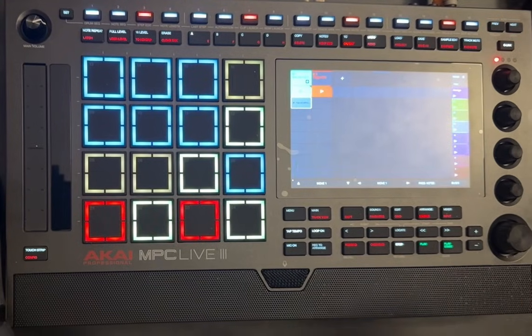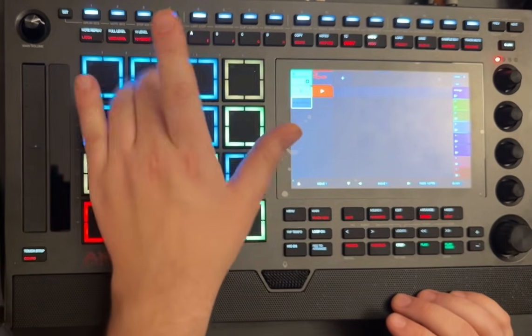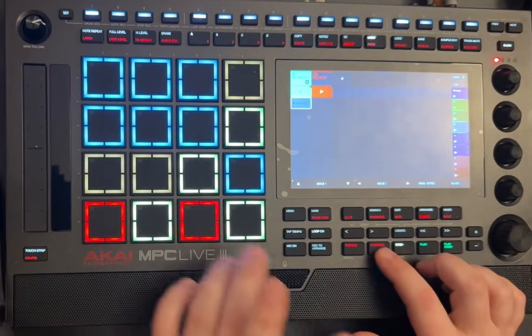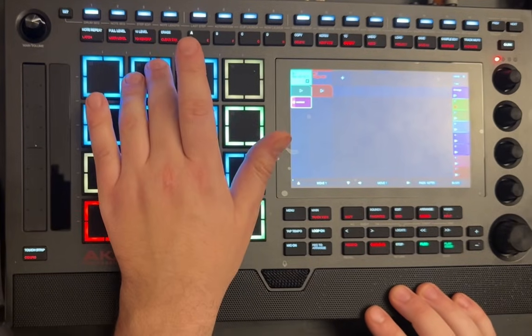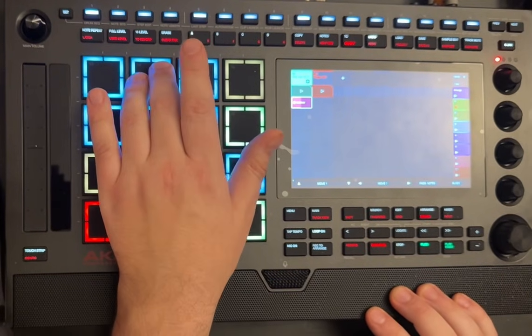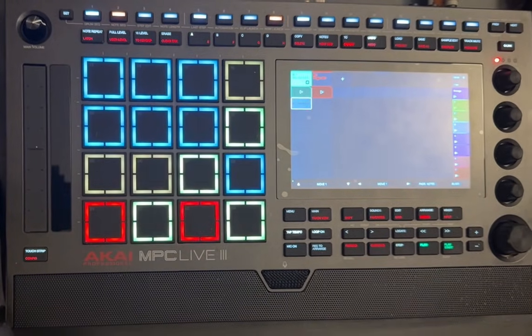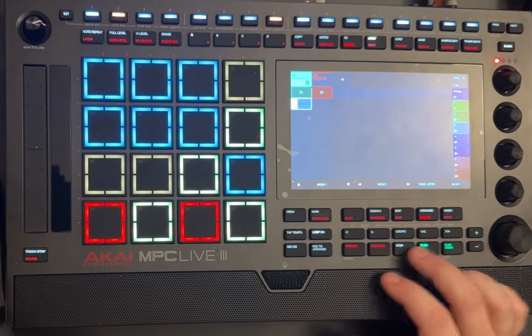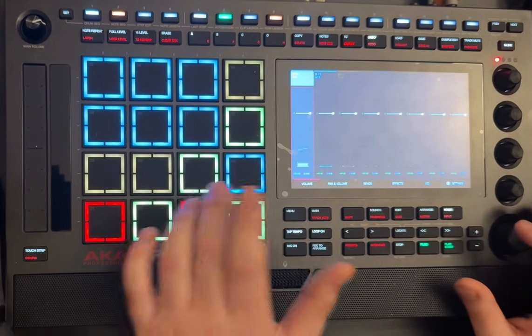So yeah, I like this workflow. It reminds me a lot of Fruity Loops. Okay, I like that. So we click here, we can go into the mixer, double click it.